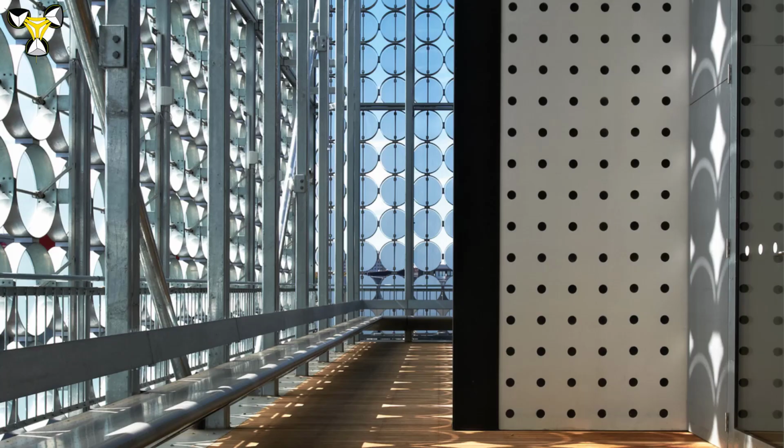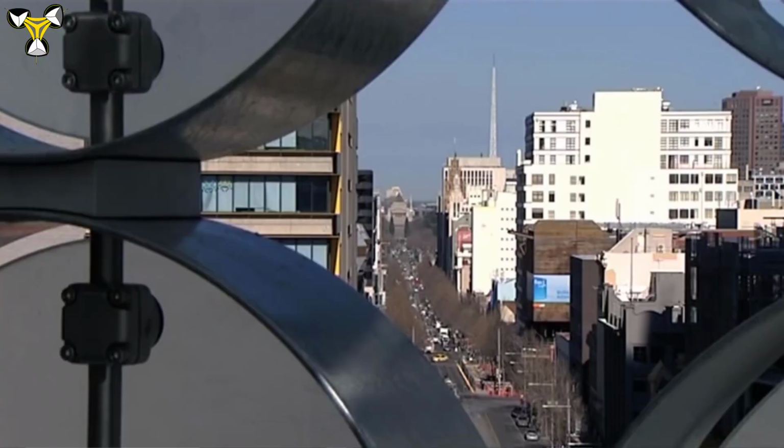Hi guys, in this Grasshopper tutorial, we're gonna learn how to make the kinetic facade of RMIT Design Hub and make its facade responsive to the sun's position. First, take a look at some pictures of this project.